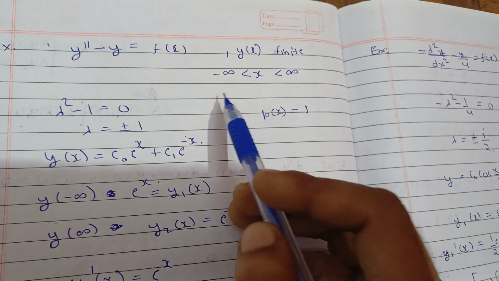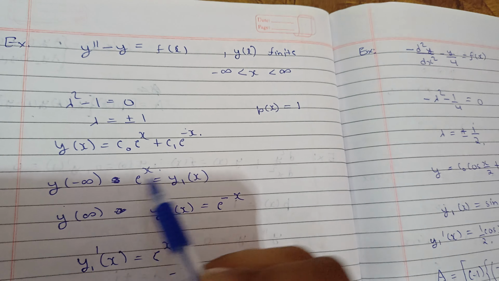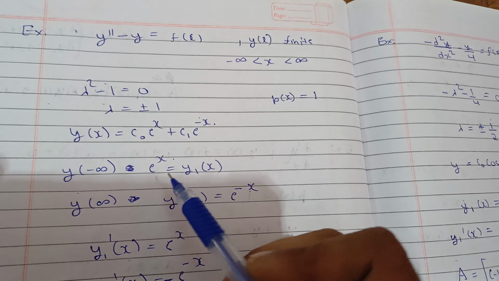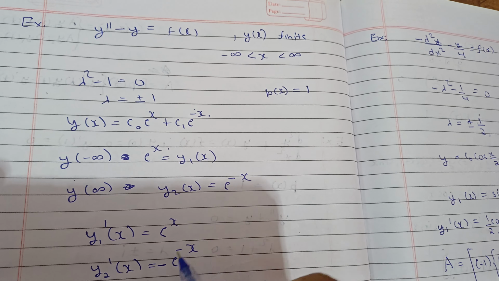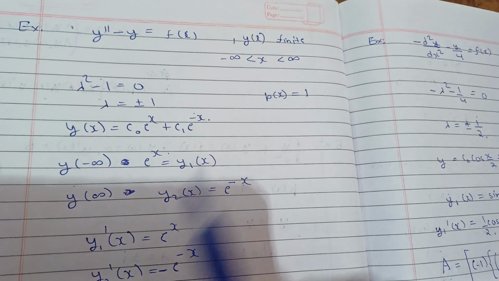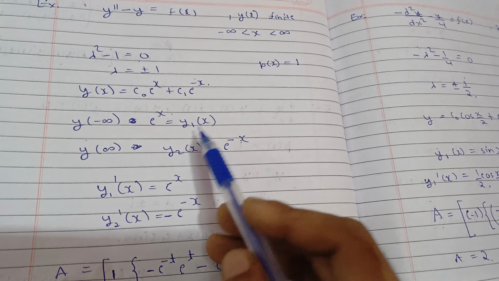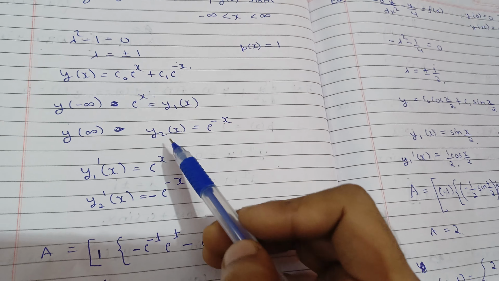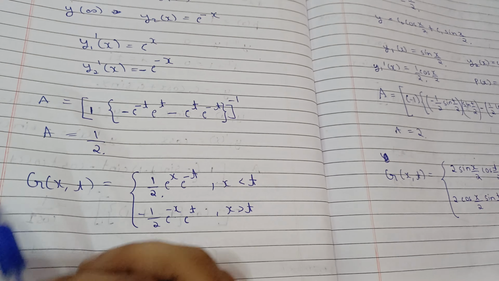So these conditions should be satisfied, means at minus infinity it should be finite. So let y1 be e^x, because at minus infinity it will be 0. So that's the finite value. Now for infinity, let's assume y2(x) as e^(minus x). So at infinity it will be 0. So now these two functions are finite at minus infinity and infinity. So that's how we took these two functions. So y1 dash x will give you e^x, and y2 dash x will give you minus e^(minus x). Now you have y1, y2 and y1 dash, y2 dash. You can write the a, and you can find the Green's function.